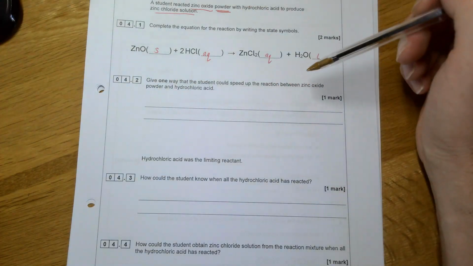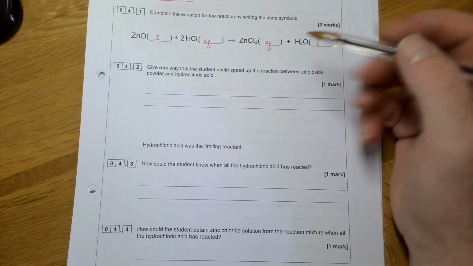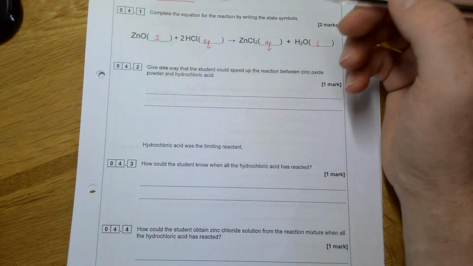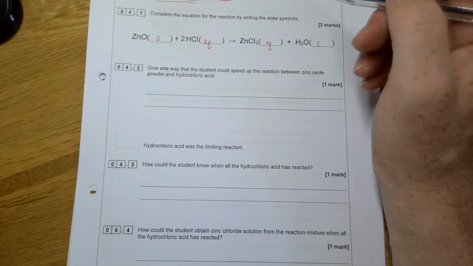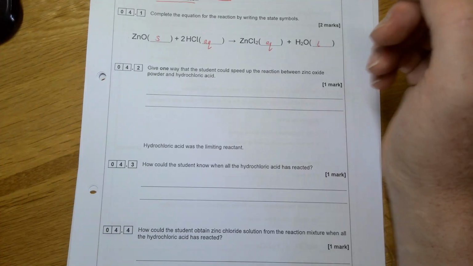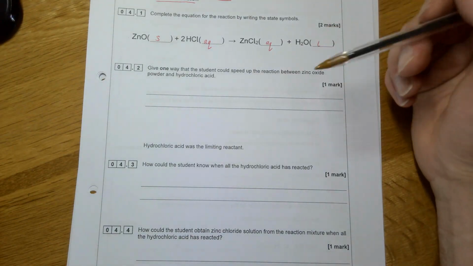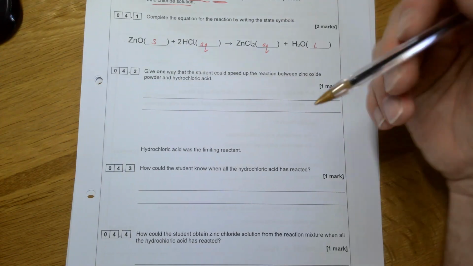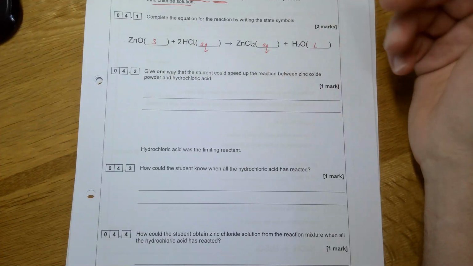Give one way that the student could speed up the reaction. So this is thinking about rates of reaction really now, but basically if you heat it up or increase the concentration of the acid, you would increase the rate. It might be tempting to say, well, you could increase the surface area, but it's already a powder, so you can't do that. And there isn't a catalyst for this reaction, so you can't mention a catalyst, unfortunately.